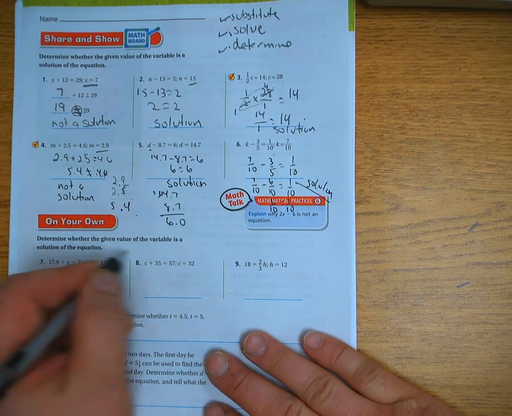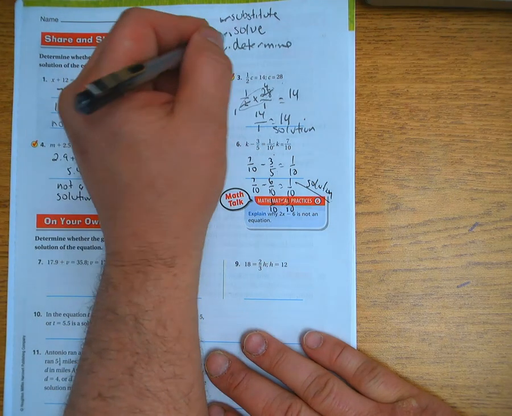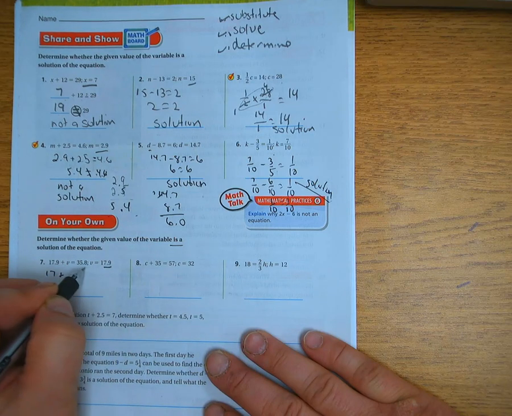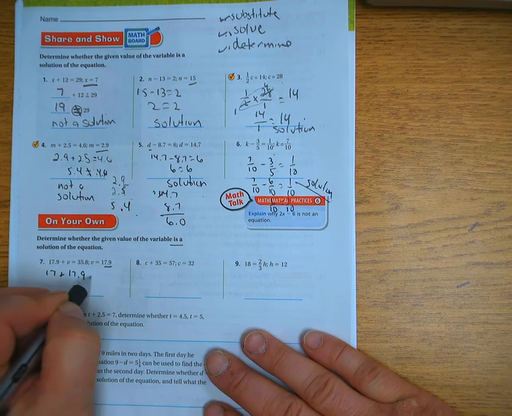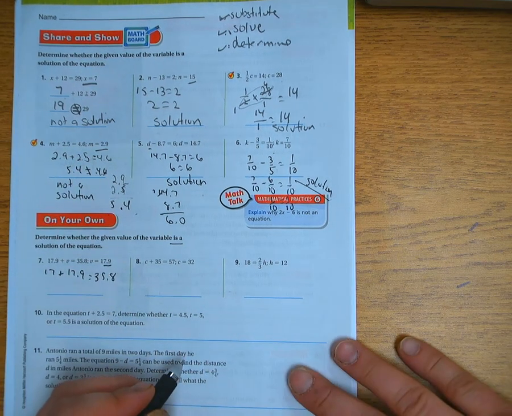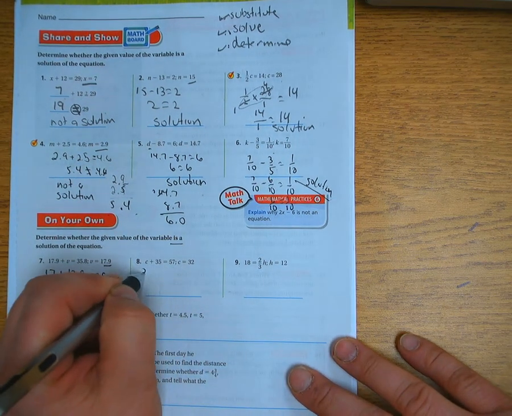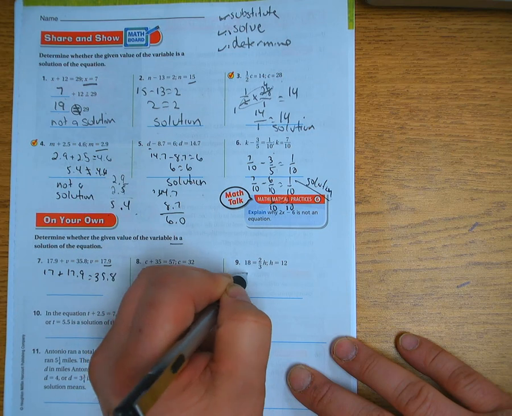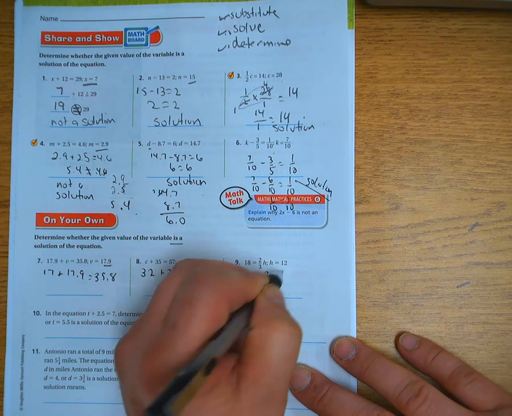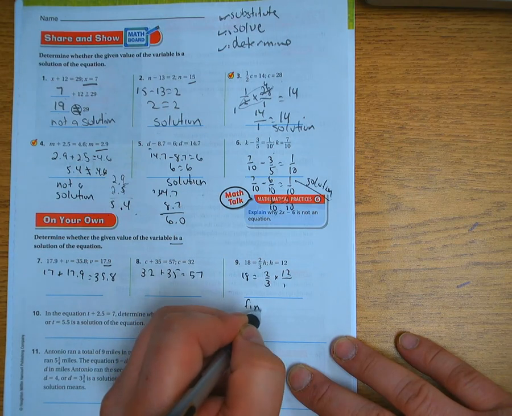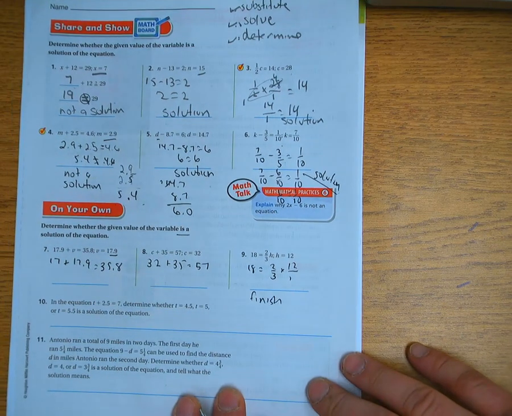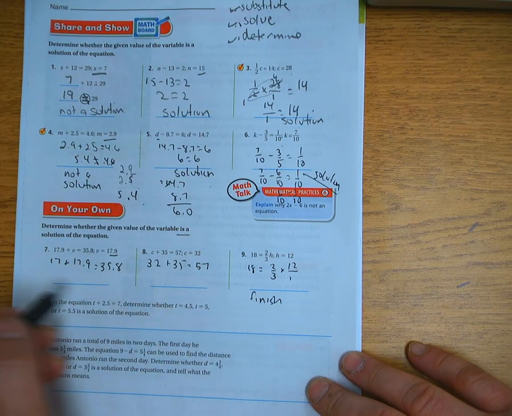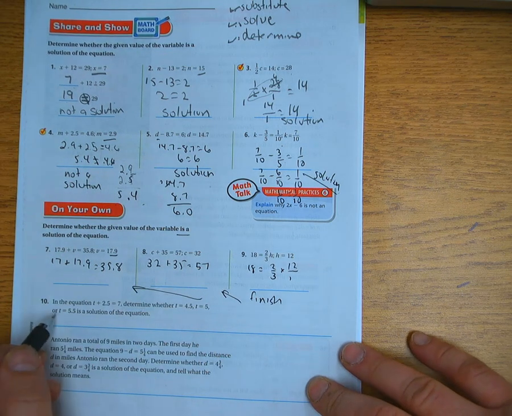Okay. So we're going to determine whether, remember, substitute, solve, determine. 17.9, 0.8. We're going to substitute in 32 plus 35 is equal to 57. We're going to substitute in 18 equals 2/3 times 12. So you're going to finish this. This video is 8 minutes long. I want to make sure that you get time to complete it. Okay, you finish these three. See if it's a solution or not a solution.